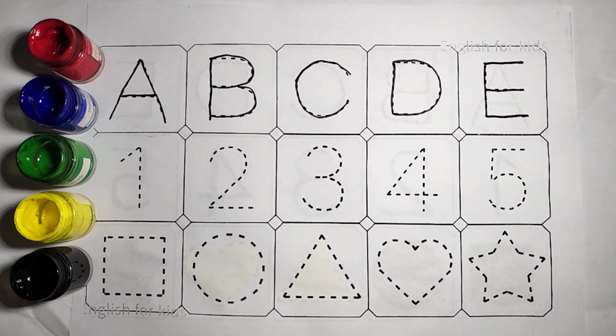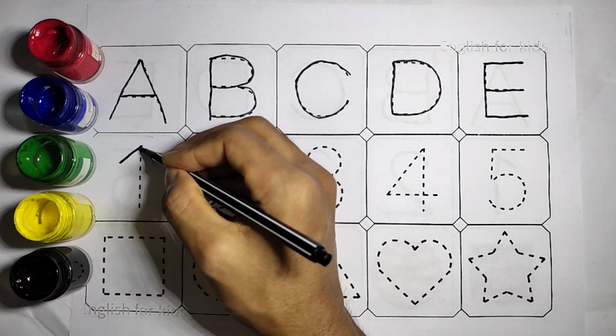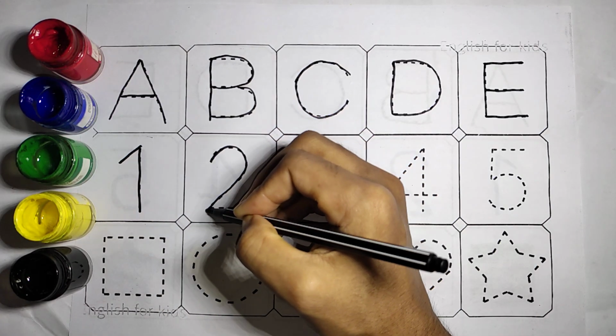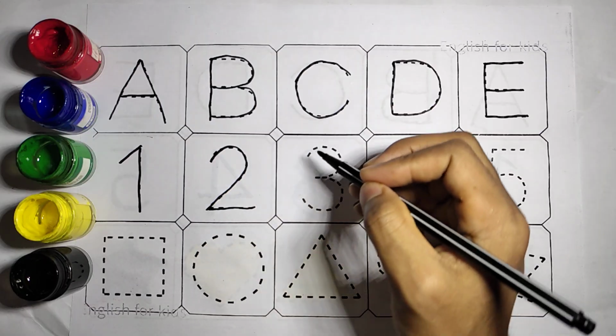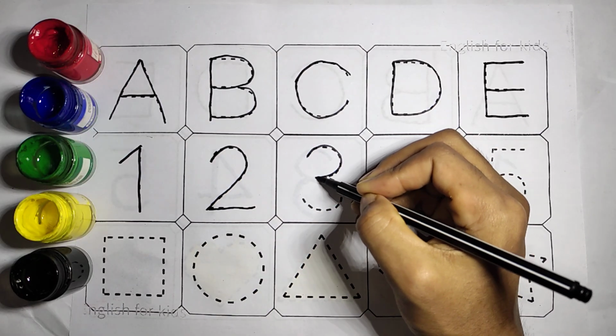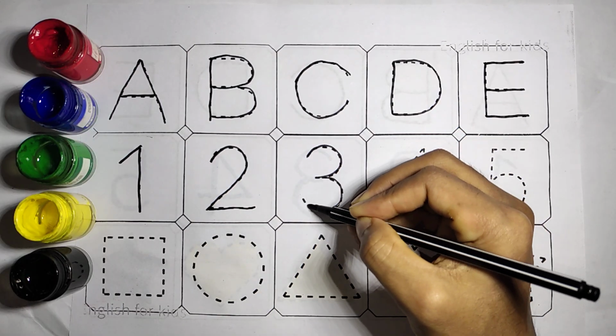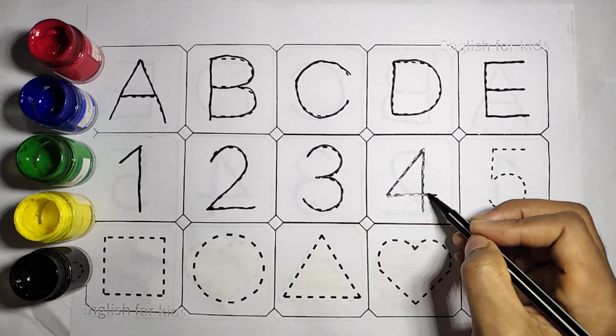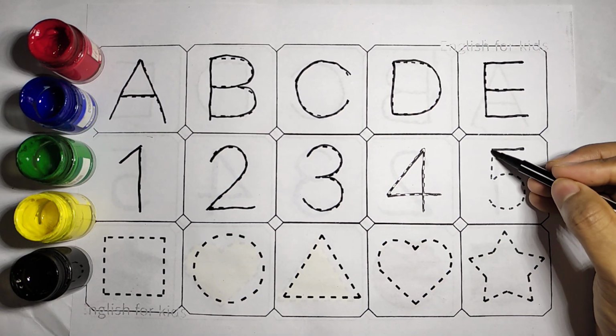The next one is numbers. First we draw the number of 1. And the next one is 2. Now we draw the number of 3. And the next one is 4. Now we draw 5.